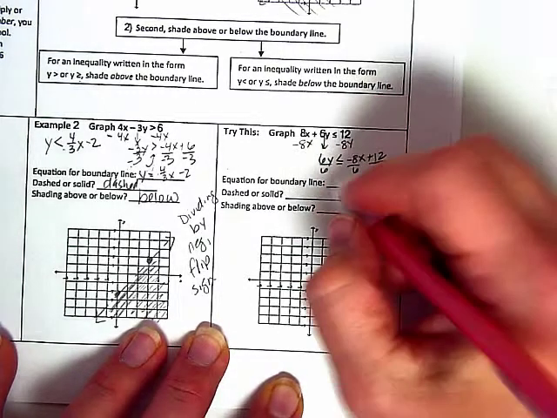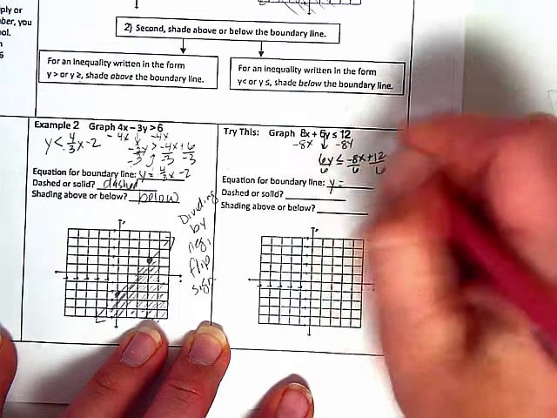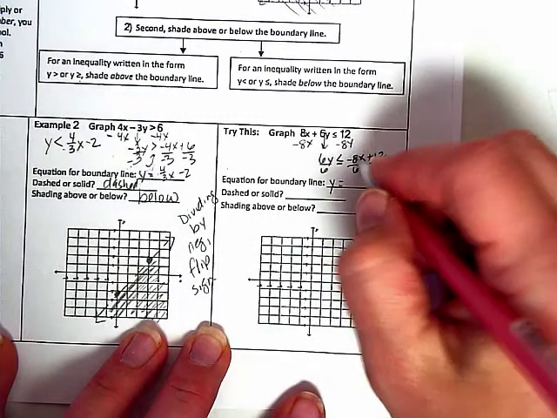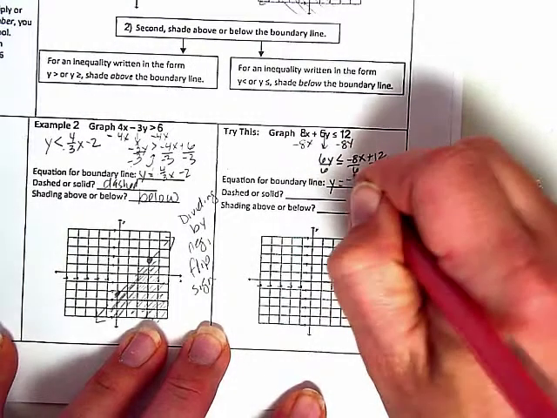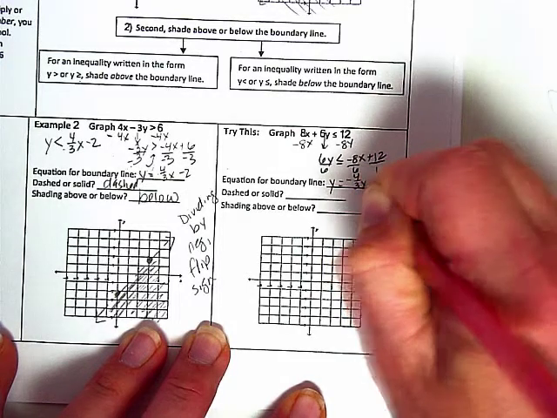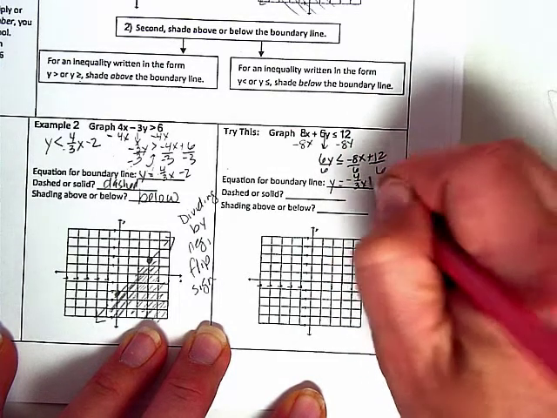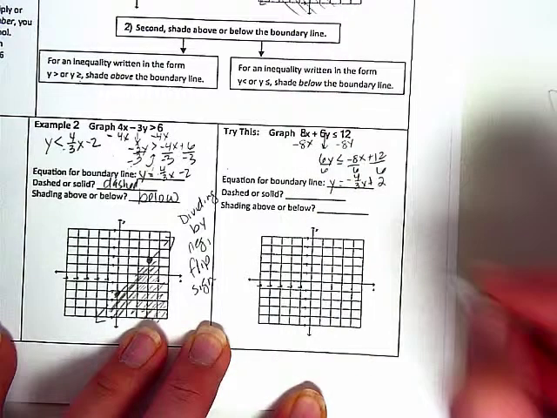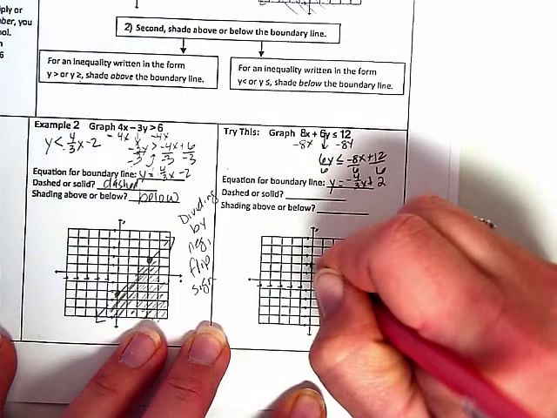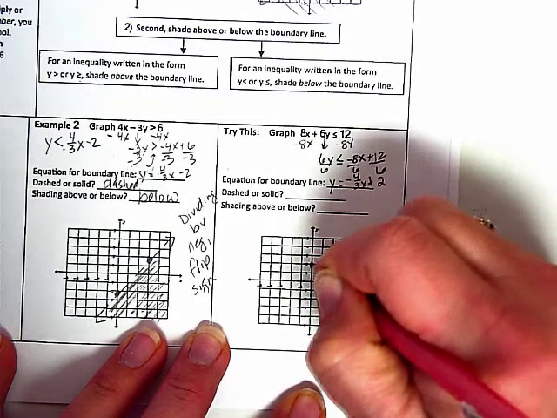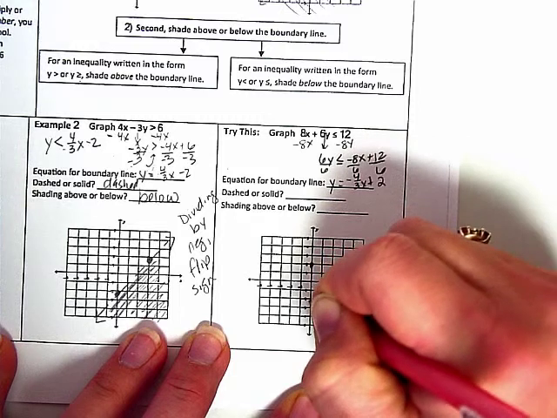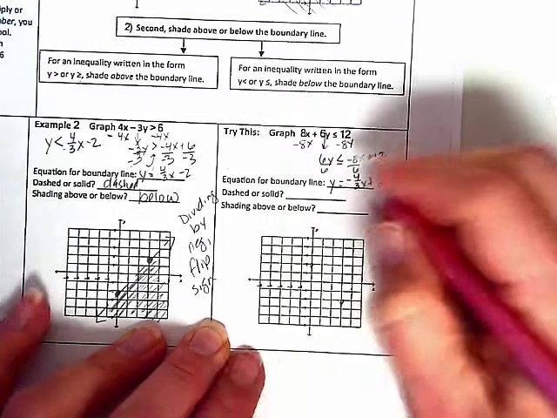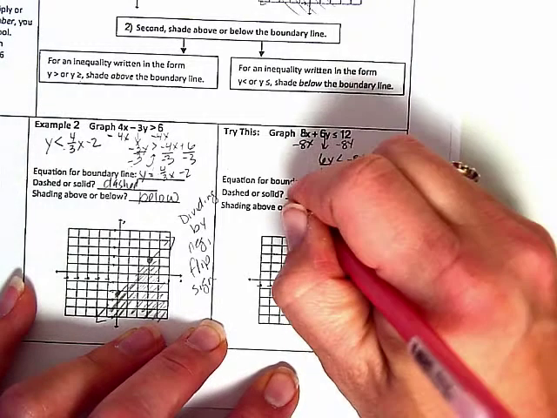So we're going to have y equals, I'm just changing it so that it's easier to graph, negative 8 over 6 simplifies to negative 4/3 x, and then 12 divided by 6 is 2. Okay, so let's graph that line. We have a y-intercept of 2, slope is negative 4/3, down 4, right 3. It includes the equal to, so it's going to be solid.